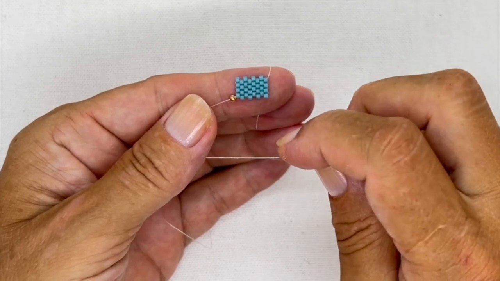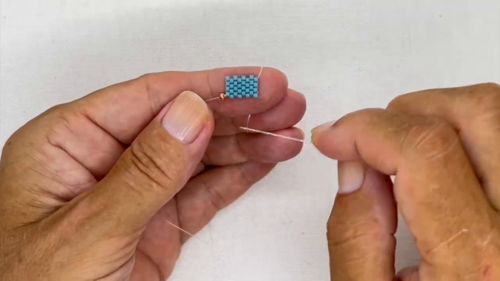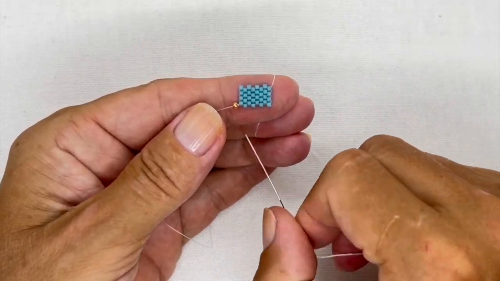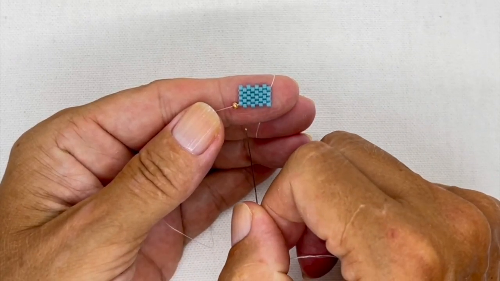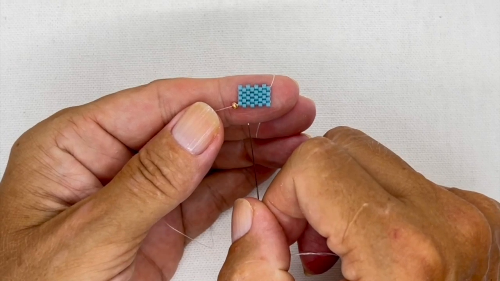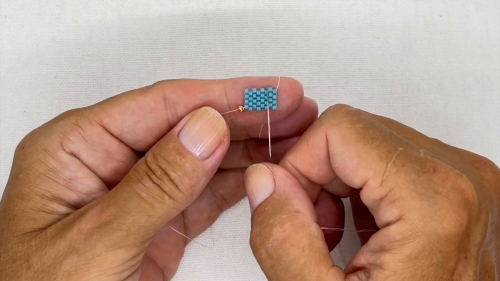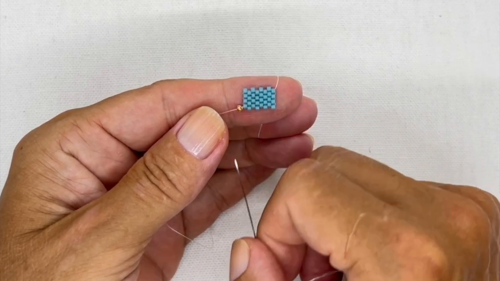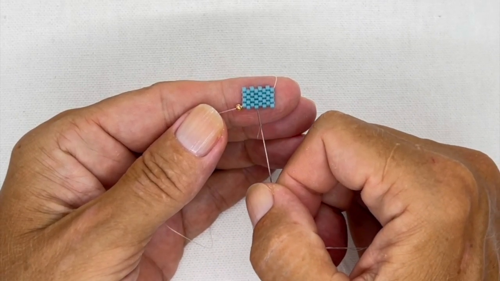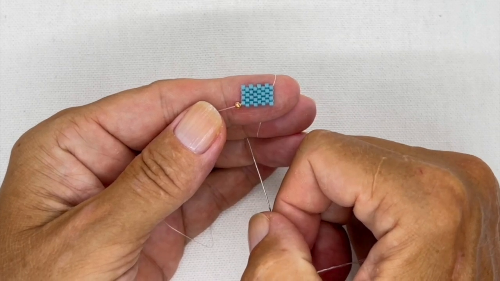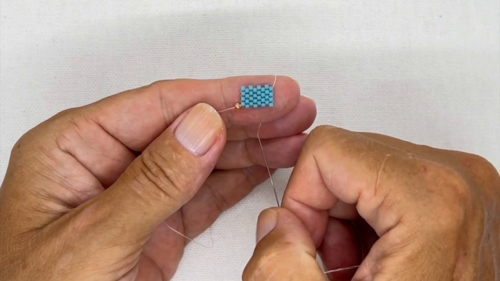How to count in peyote stitch. Let's start to talk about how many columns we have here. We started this piece with 8 beads. That means that we are going to have 8 columns. And you can count them like this, 1, 2, 3, 4, 5, 6, 7, 8. You can count them also like this, 1, 2, 3, 4, 5, 6, 7, 8. That is how you count also the beads in the first 2 rows.